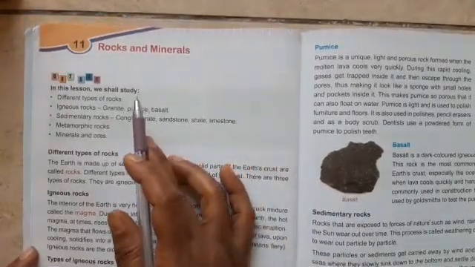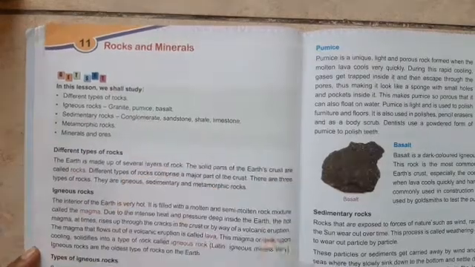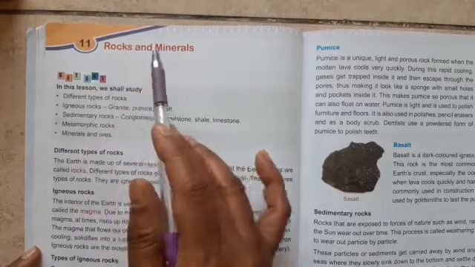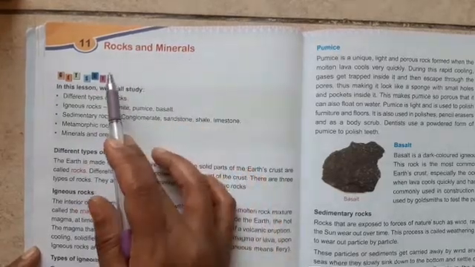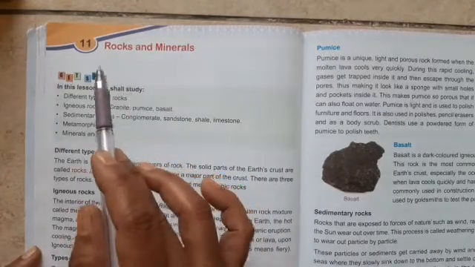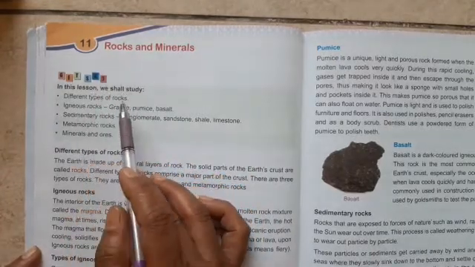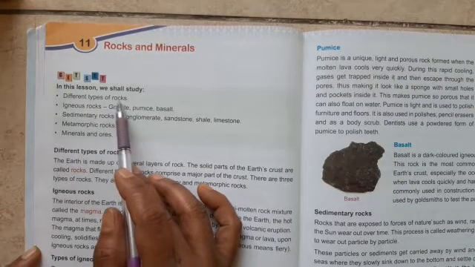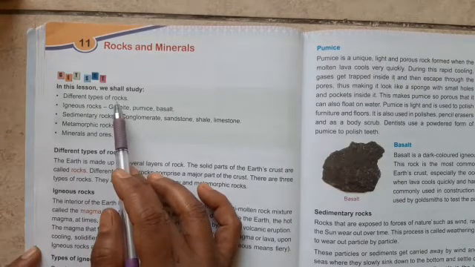Hello kids. Today we are going to learn a new lesson, lesson number 11, Rocks and Minerals. In this lesson we shall study different types of rocks.